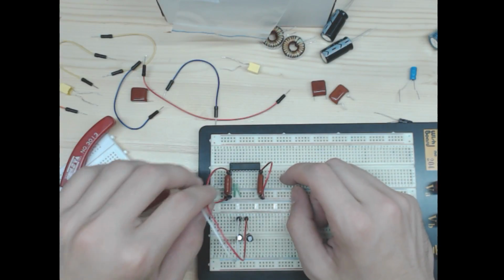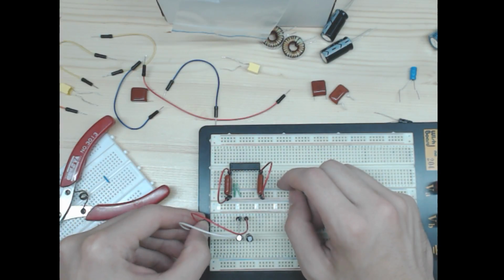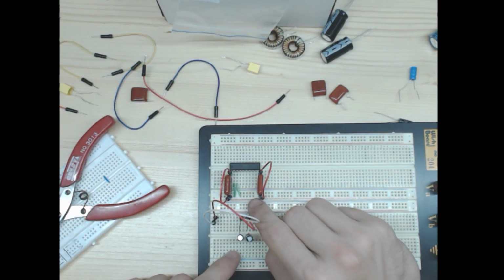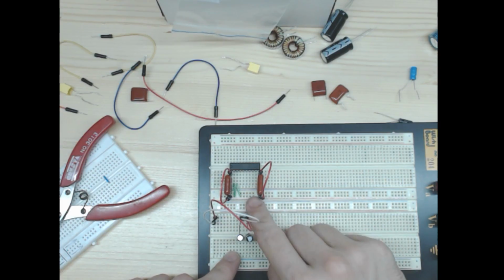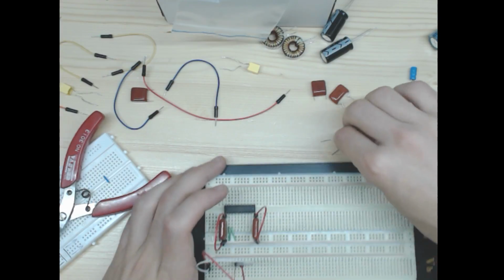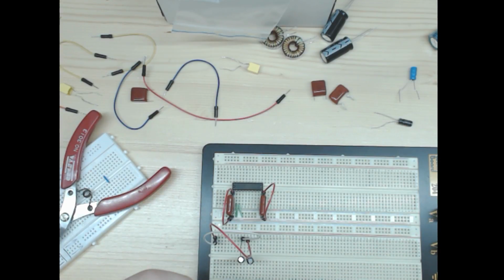After that, let's remove left and right first, so we can put in the other wires and the other components. After that, we need to connect to the bypass pin, which is the 6th pin on the chip. We need to add a 1 microfarad capacitor and connect the negative lead to ground.